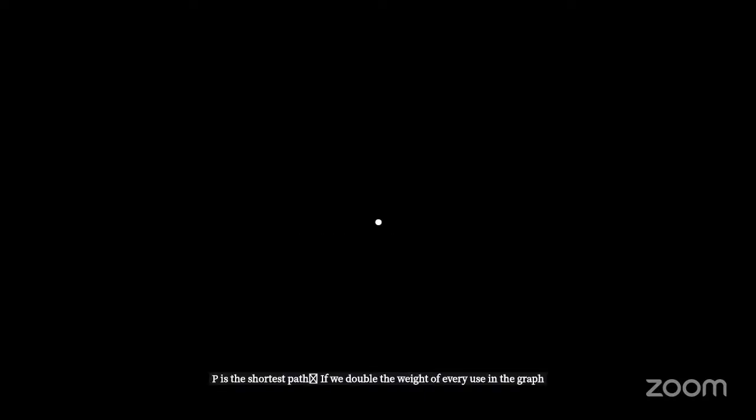So what does it say? P is the shortest path. If we double the weight of every edge in the graph G, then the shortest path remains. Yeah, you're right. We are doubling it, so it won't work. I thought we are adding two.